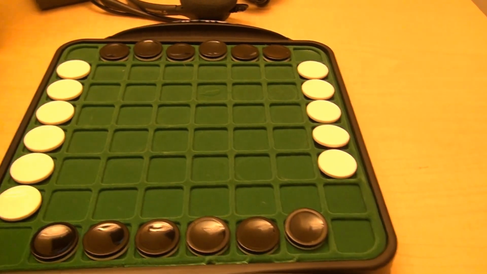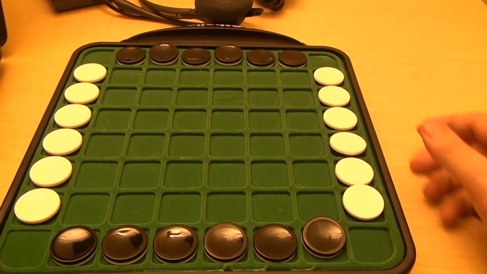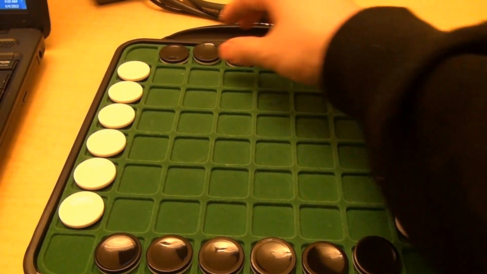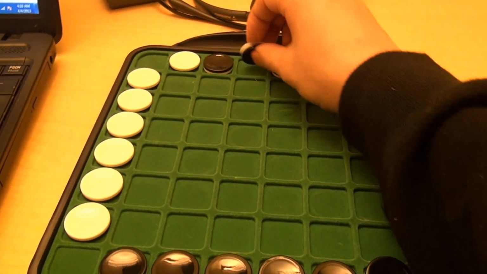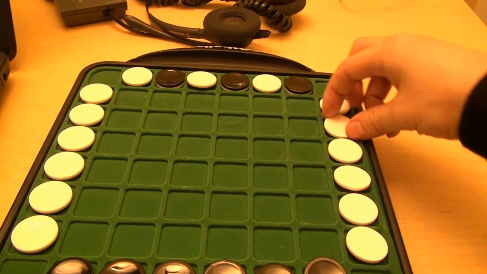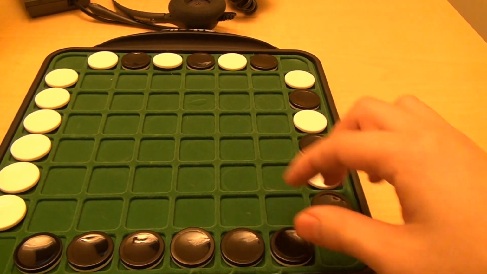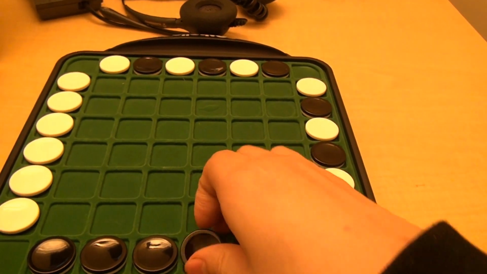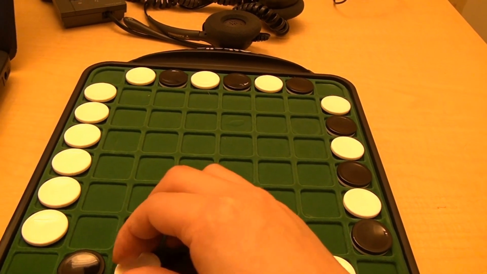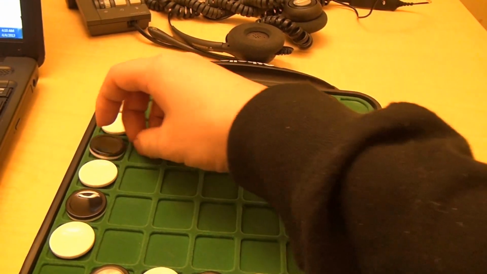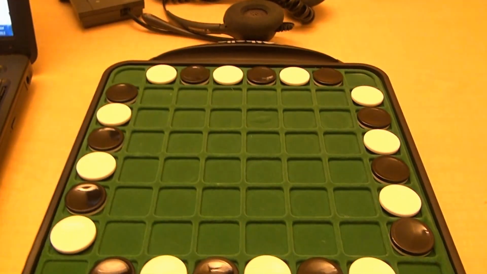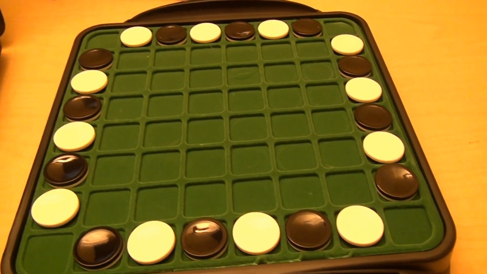In some variations, I believe it's called scrambled eggs, you have the pieces alternate between black and white at the beginning of the game. And this makes for a much longer game.